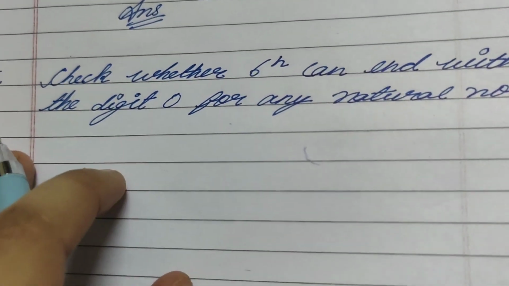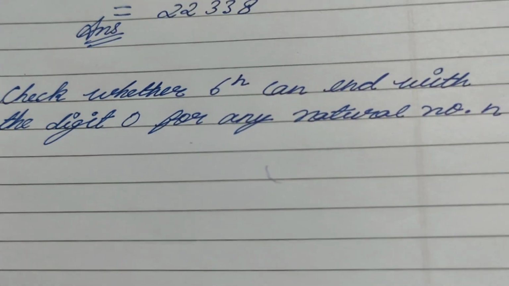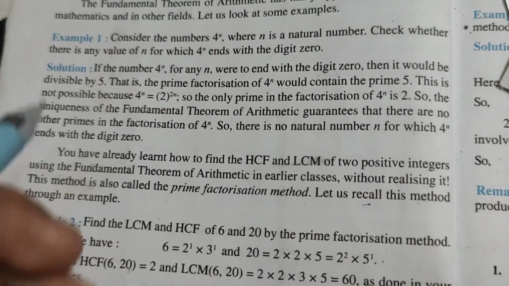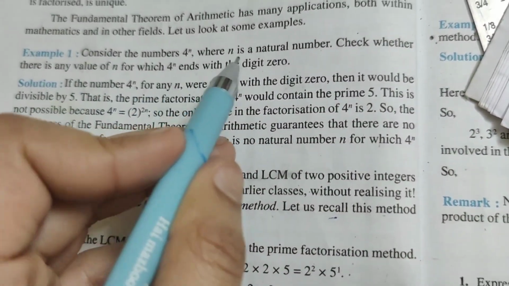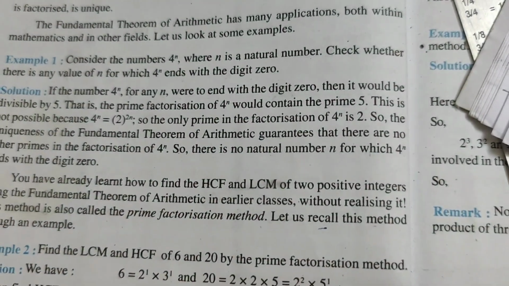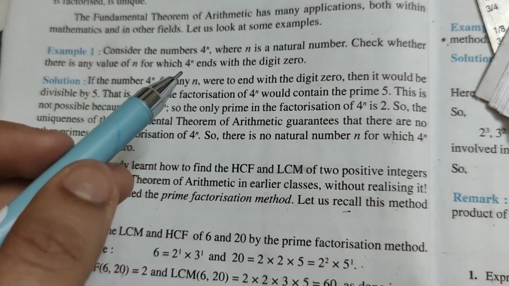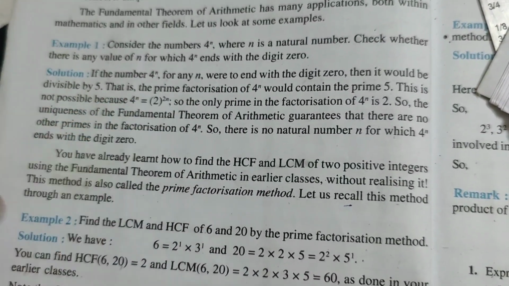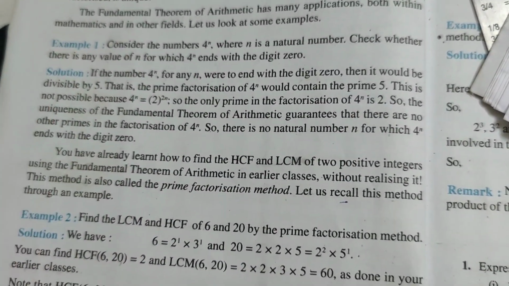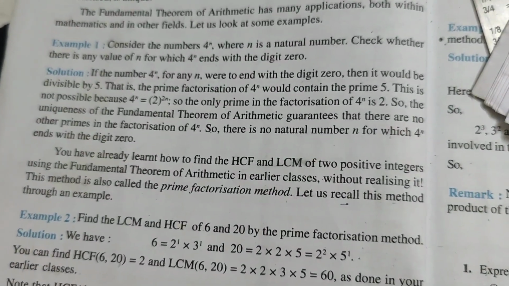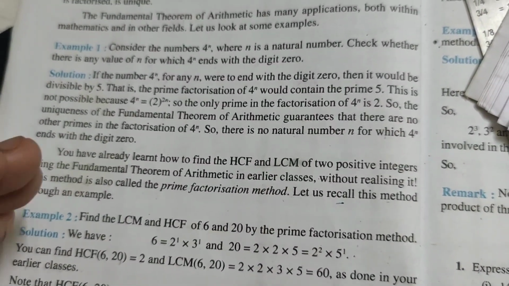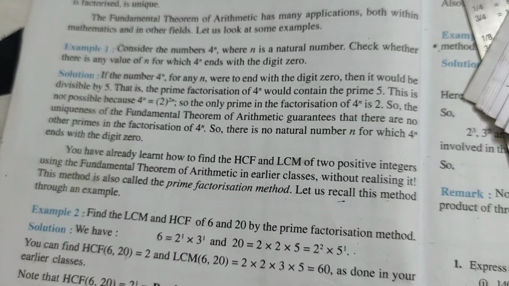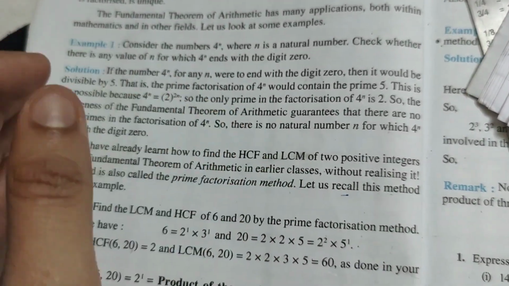It is also given in the NCERT book how to solve this, in example 1. As you can see, consider 4n where n is a natural number. Check whether there is any value of n for which 4n ends with the digit 0. If the number 4n for any n were to end with the digit 0, then it would be divisible by 5, correct? That is, the prime factorization of 4n would contain the prime 5. It is also written in very easy language.